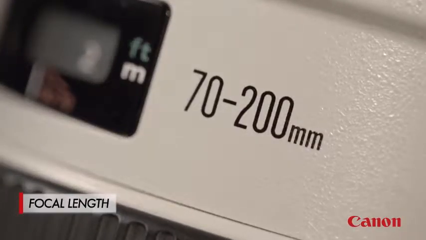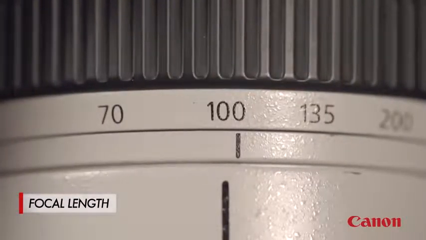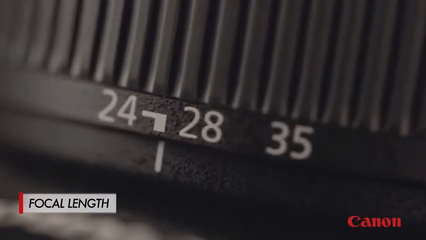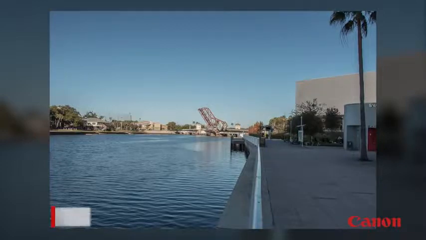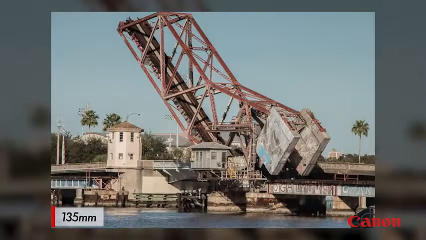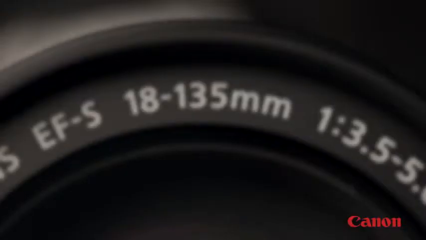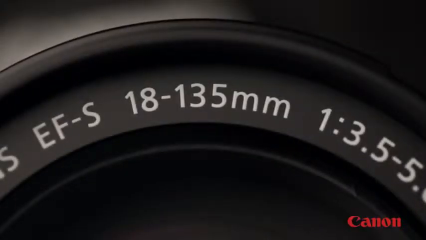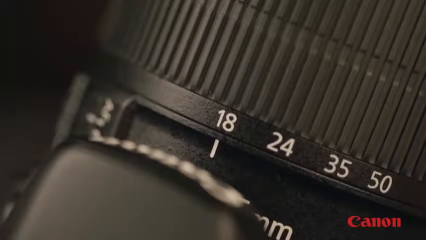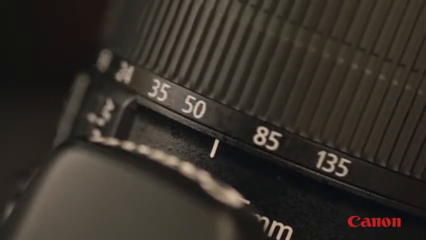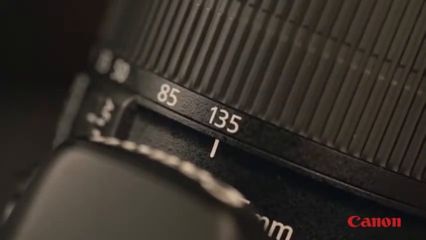Next, let's talk about focal length. Focal length tells us how much of a scene will be captured. It's measured in millimeters, so the shorter the focal length, or the lower the number, the wider view we're able to see when looking through the camera's viewfinder. The higher the focal length, or the larger the number, the narrower the view will be. So if a lens has a focal length of 18 to 135 on it, that means you can shoot it at any focal length between 18 millimeters and 135 millimeters.